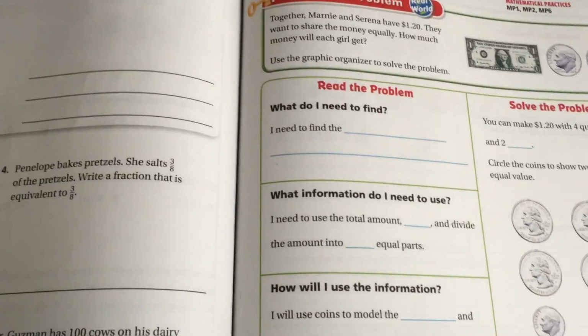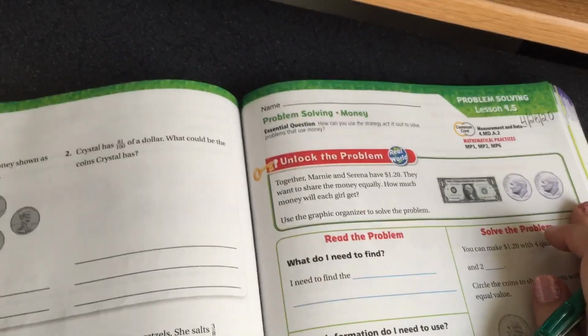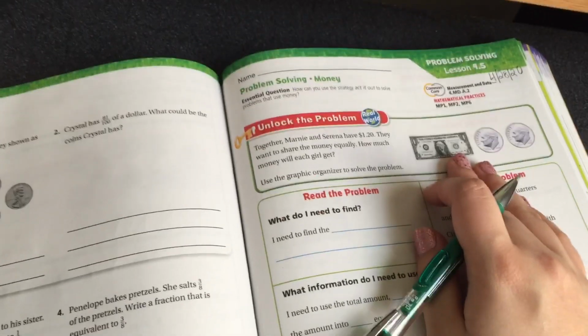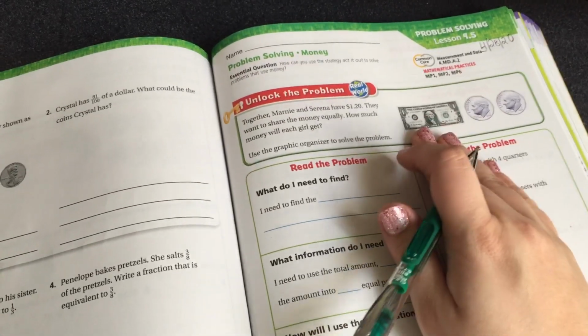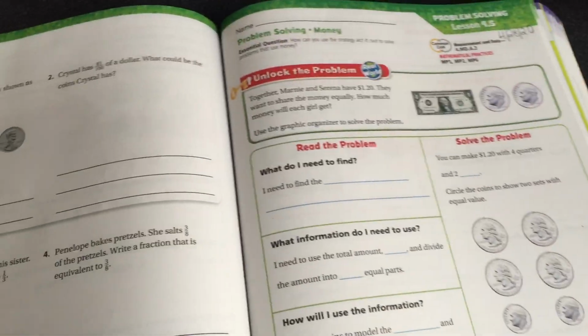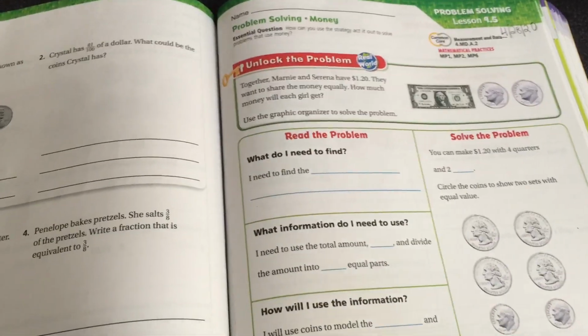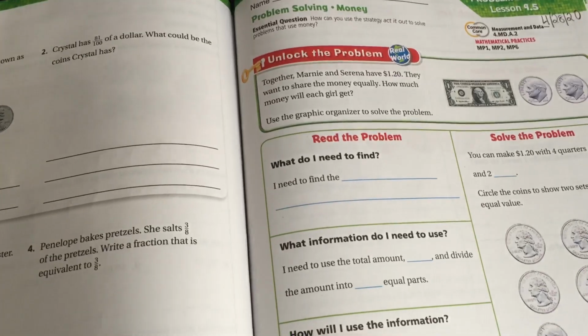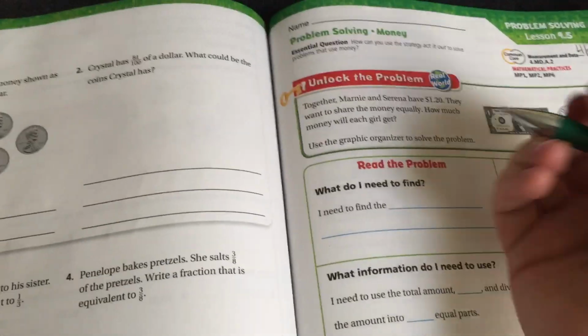So it says, what do we need to find? We need to find the amount of money each girl will get. That's what we're trying to figure out, is how do we split this up? Because obviously you can't take this dollar and rip it in half and make it work. But, you know, if you try to take a half a dollar to a store, they're not going to count it as 50 cents. So you have to find ways to use math to switch it out with different kinds of change to make it work.